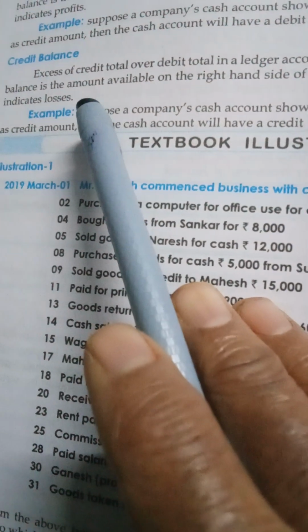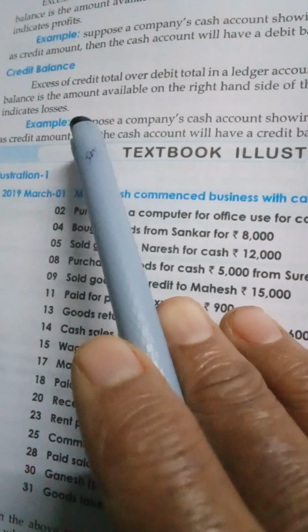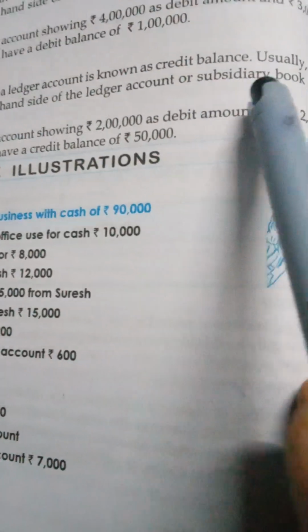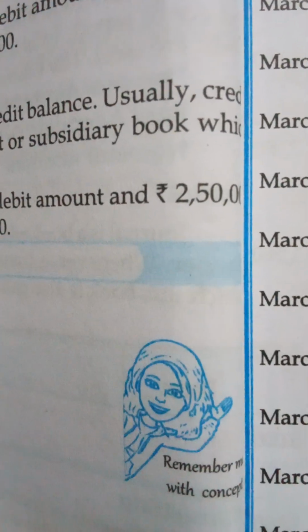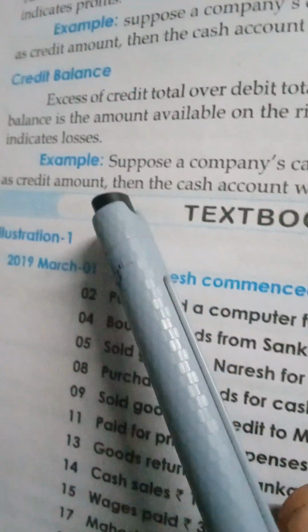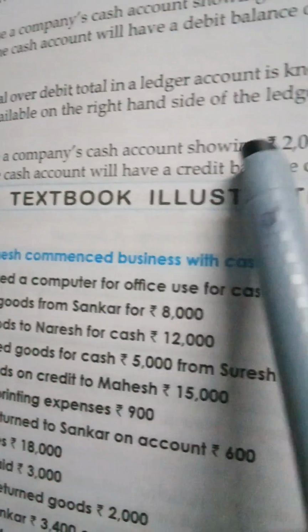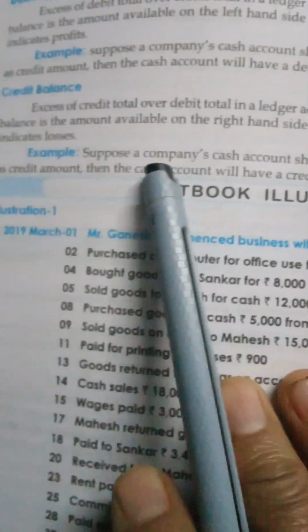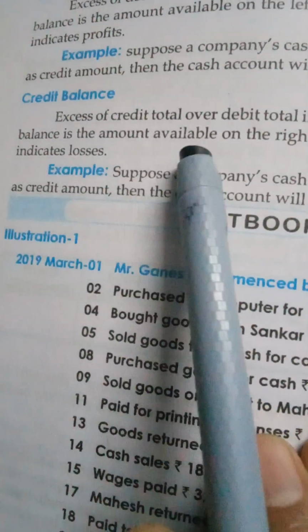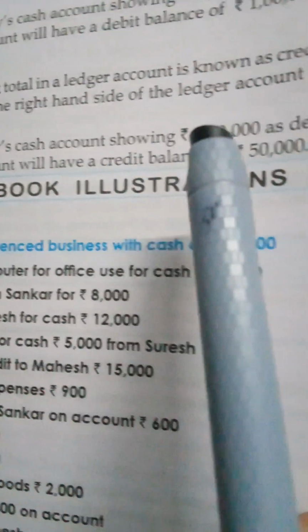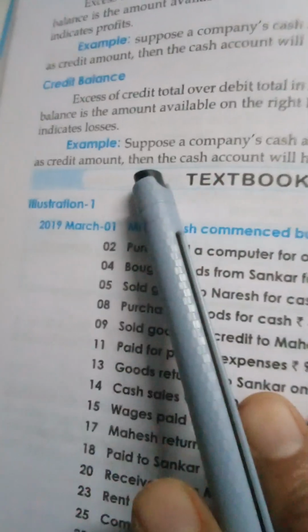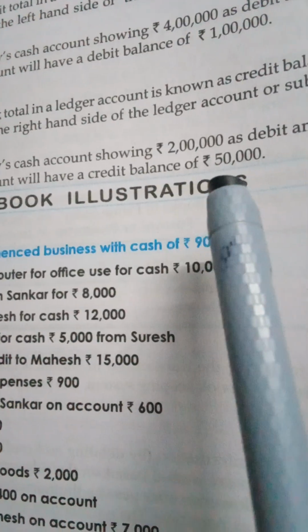Next one, credit balance. Excess of credit total over debit total in a ledger account is known as a credit balance. Usually, credit balance is the amount available on the right hand side of the ledger account or subsidiary books, which indicates losses. Example: suppose a company's cash account shows 2 lakhs as debit amount and 2 lakhs 50,000 as credit amount, then the cash account will have a credit balance of 50,000.